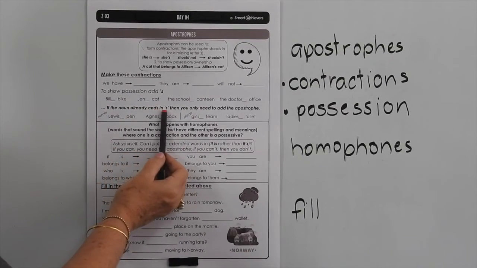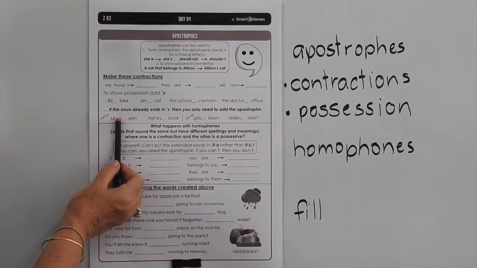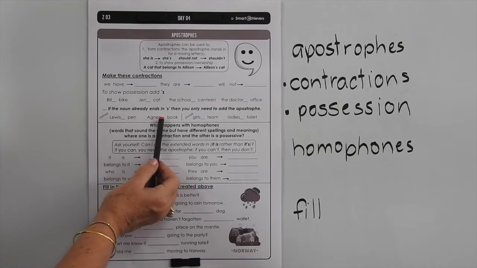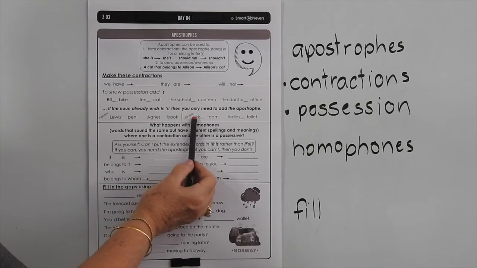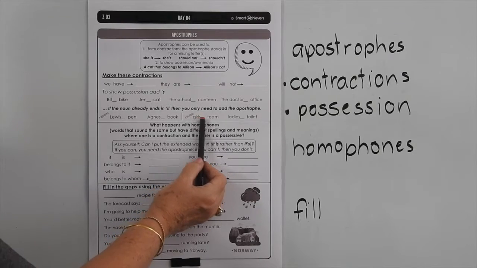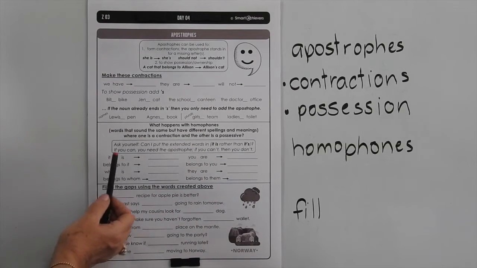If the noun already ends in an S, then you only need to add the apostrophe. So Lewis, the apostrophe would just simply go after that S. And you can work out the rest of those. Now here, if it's a plural noun, we're putting the apostrophe after the S to show that it is a plural form.